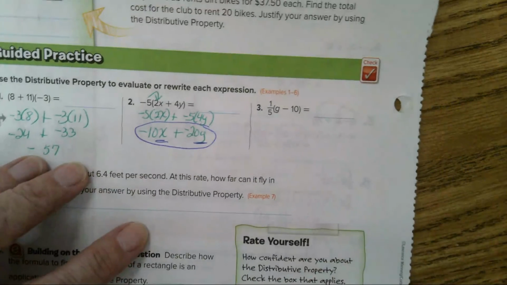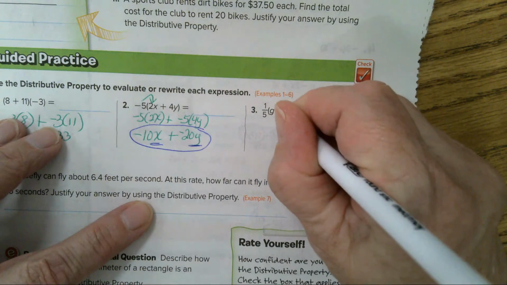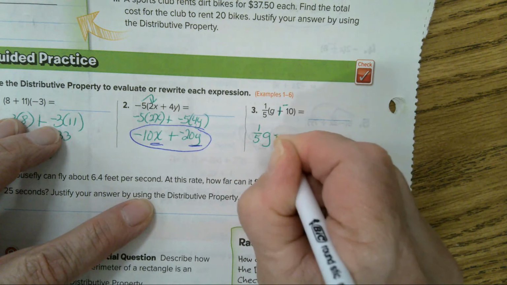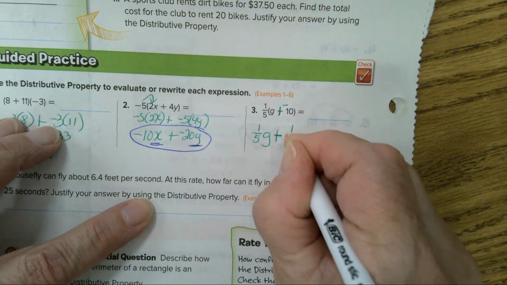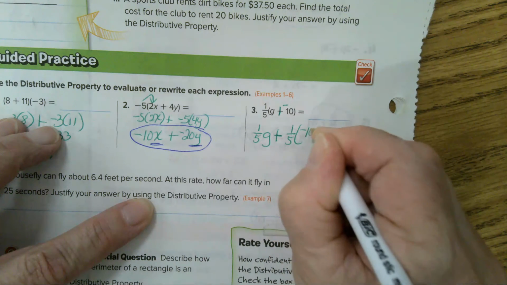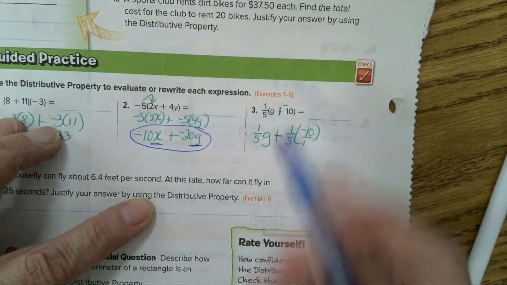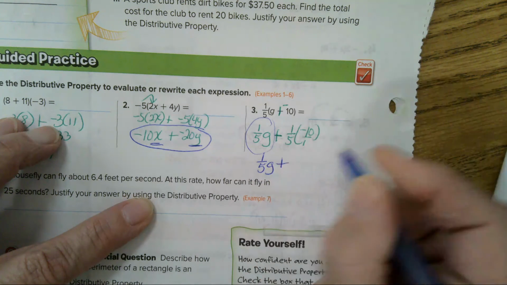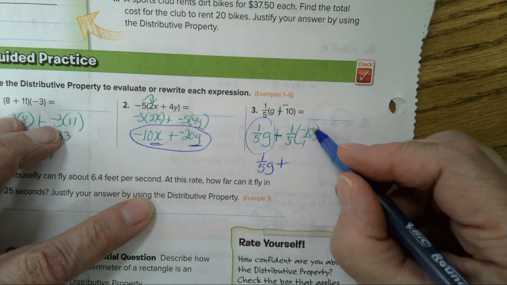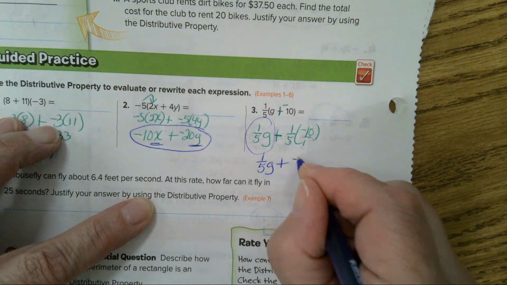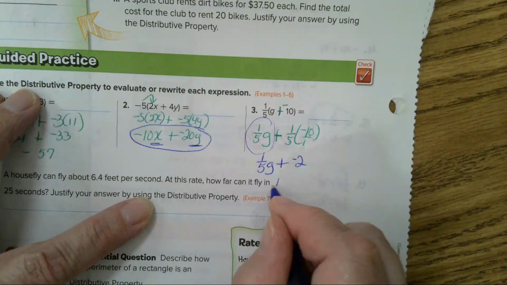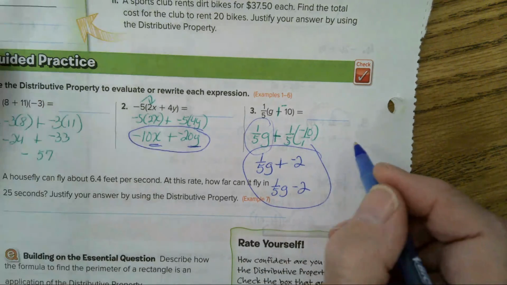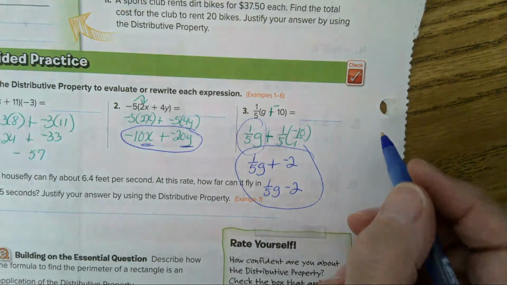Okay, this one, let's get rid of the subtraction sign. Add the opposite. 1/5 g plus 1/5 times negative 10. Well, 1/5 g is simplified, right? So you just keep that 1/5 g plus 1/5 times negative 10 over 1, that's negative 2. So another answer for that could be 1/5 g minus 2 or plus a negative 2. Okay? Let's look at number 4.